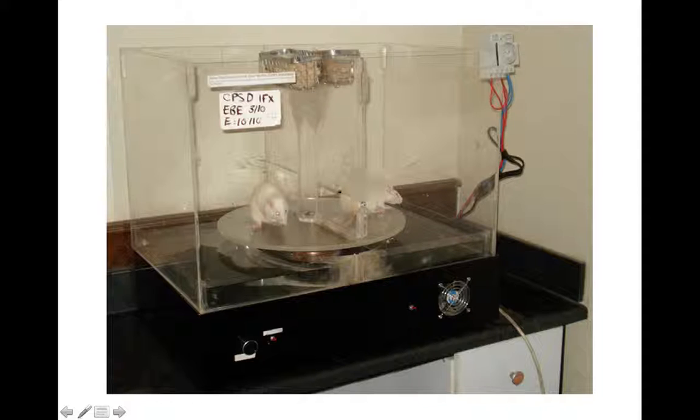The disc goes around, and one of these guys is wired to an EEG. Believe it or not, you can put an EEG in a rat and detect sleep, and particularly in sleep deprivation studies or selective deprivation studies, we use REM.